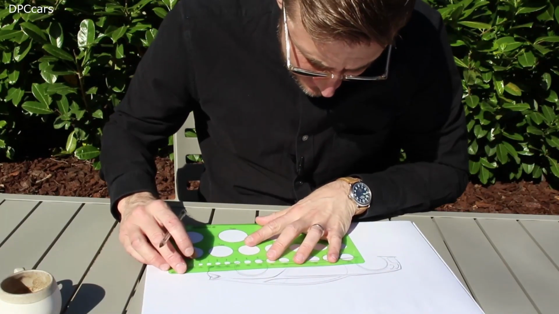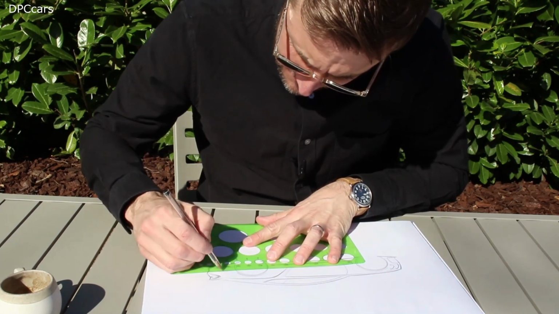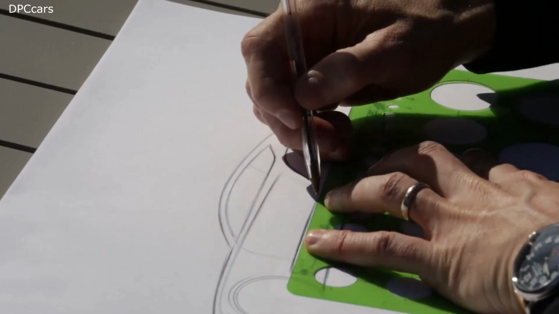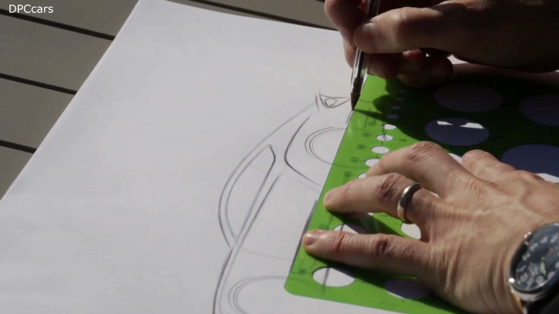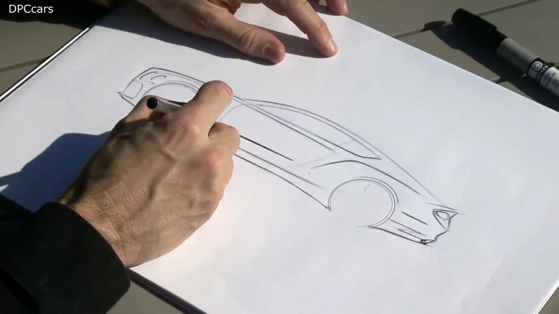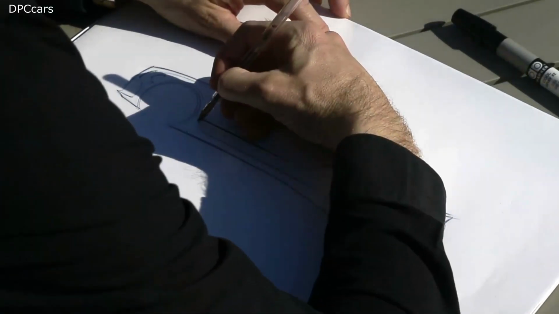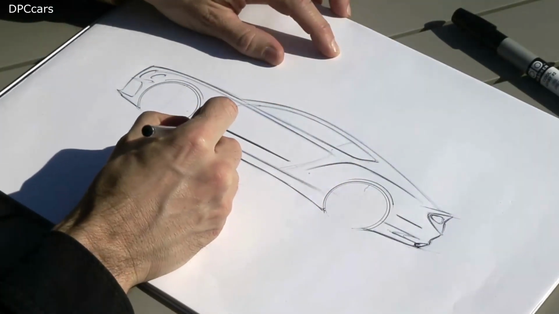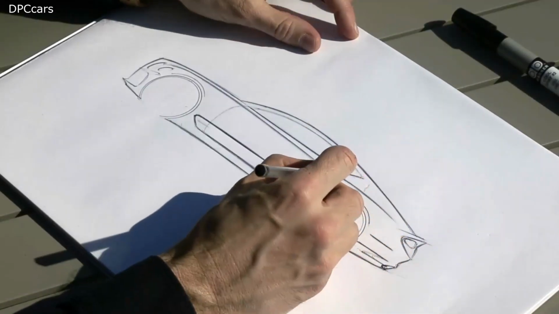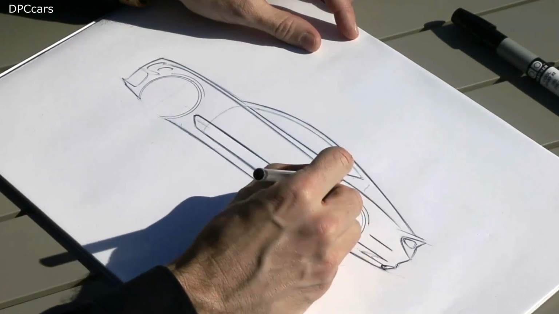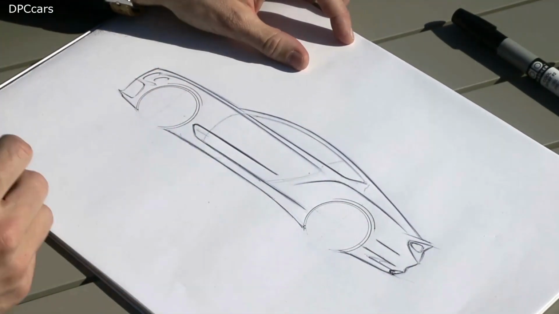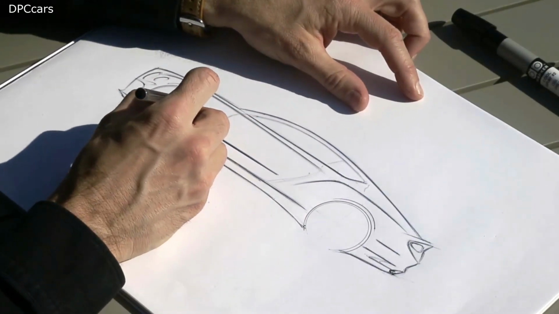Feel free to use a ruler to straighten out some of the feature lines and just make the pen lines a little bit stronger, and your sketch starts coming alive at that point. Okay, so I think you've got the key lines of the car now. I think maybe it's about time we started to describe some of the surfaces.